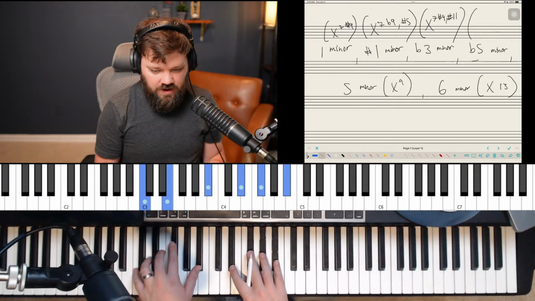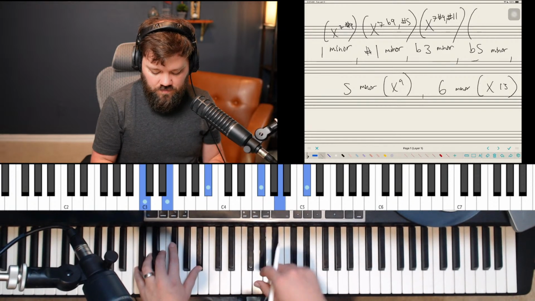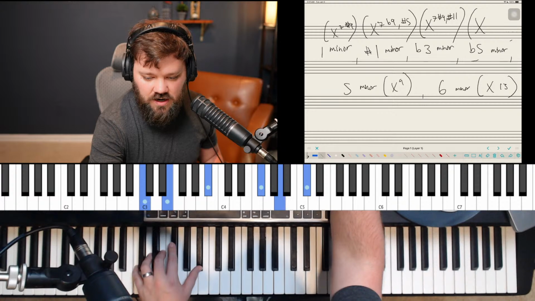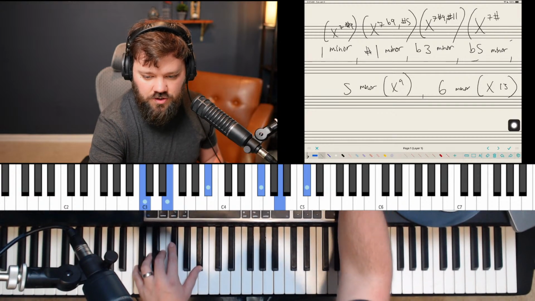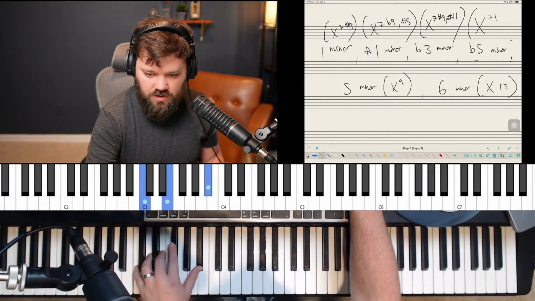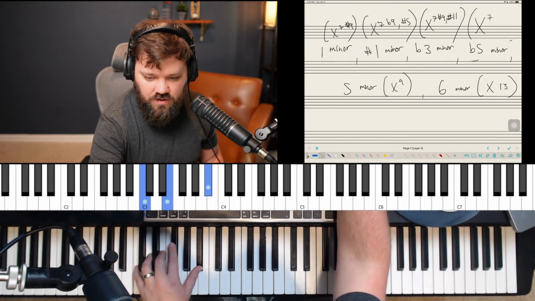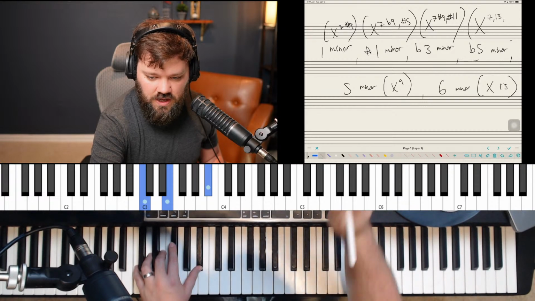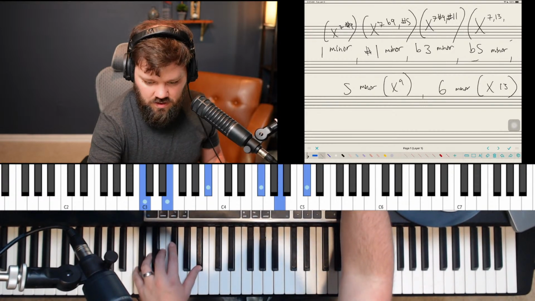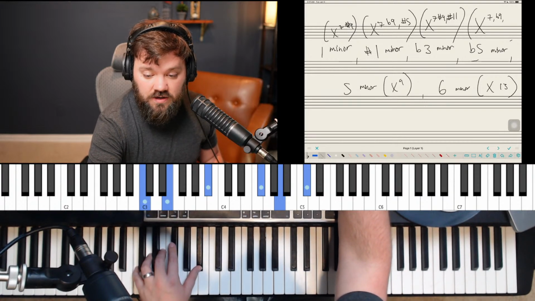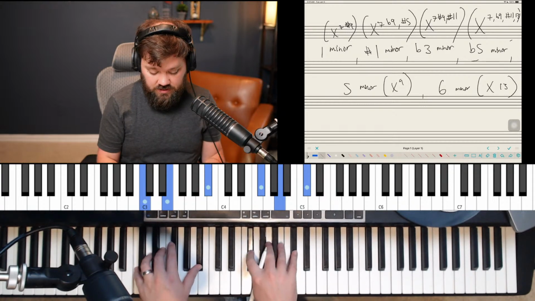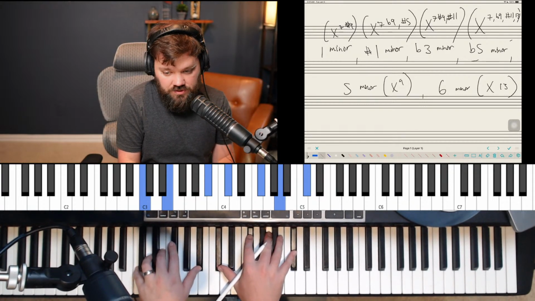And then our flat 5 is our sharp. Let's see, I guess this has a 13th. And oof, this one's loaded. This one has a flat 9, a sharp 11, and a 13th. This one's packed. Right, which is our flat 5 minor.